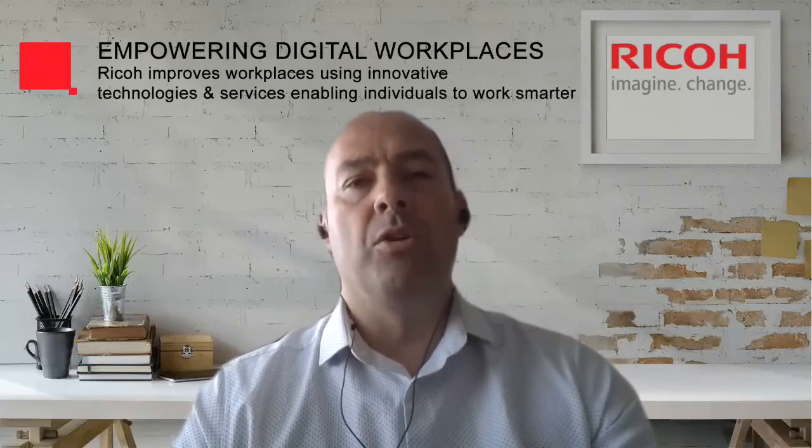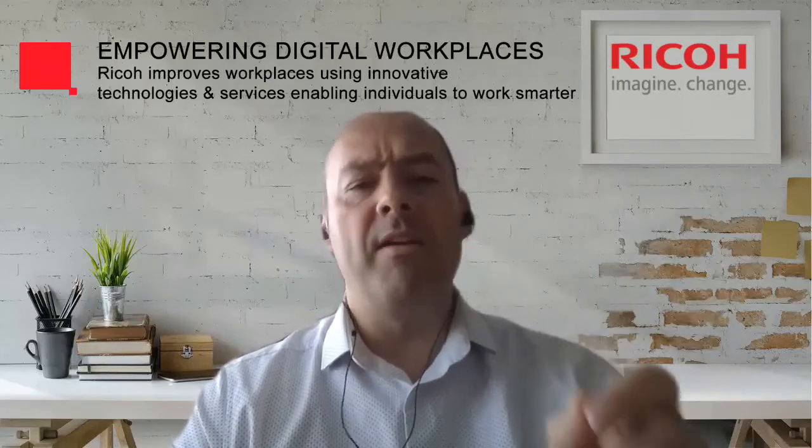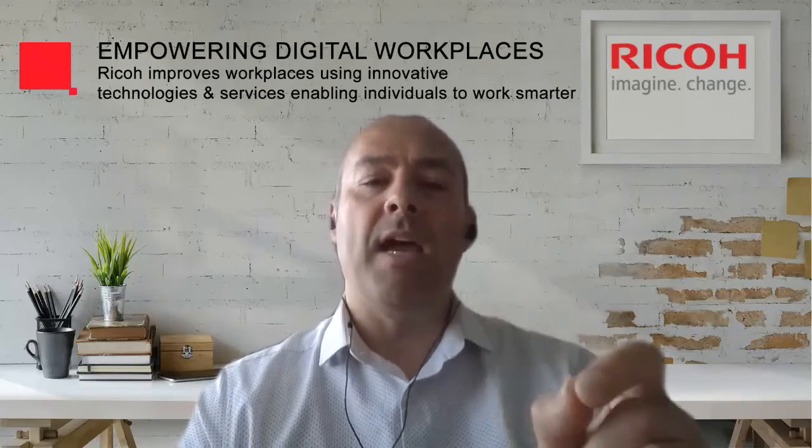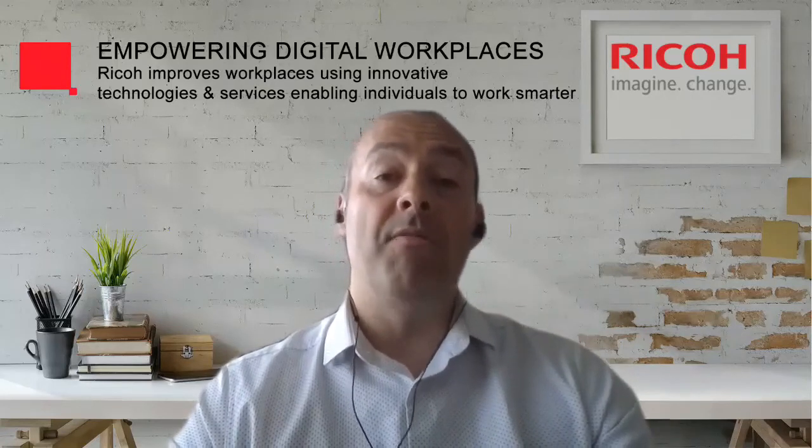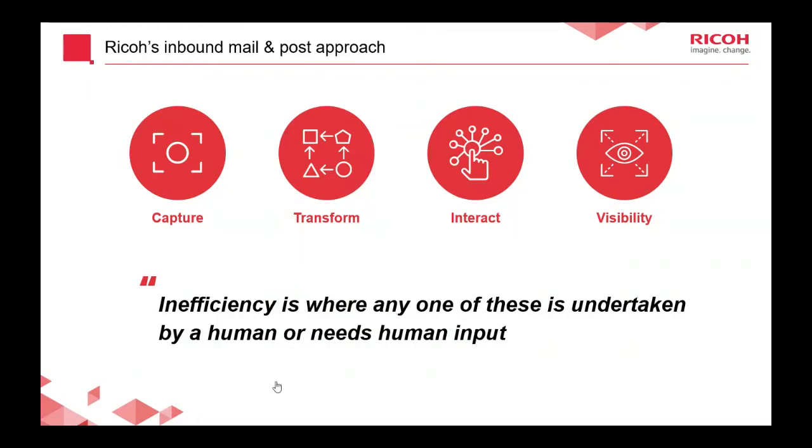Let me assure you that we have developed a very simple and effective inbound mail solution which can be onboarded very quickly and, more importantly, remotely, as the technology is fully hosted in the cloud. Our inbound mail solution can be easily scaled up, perfect for any small single office business right through to a large enterprise customer with national locations.